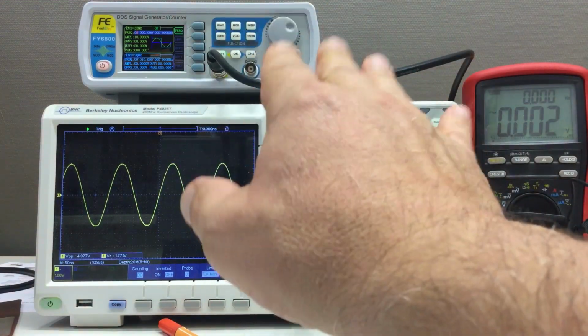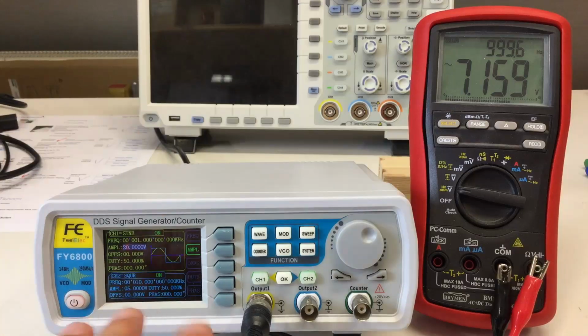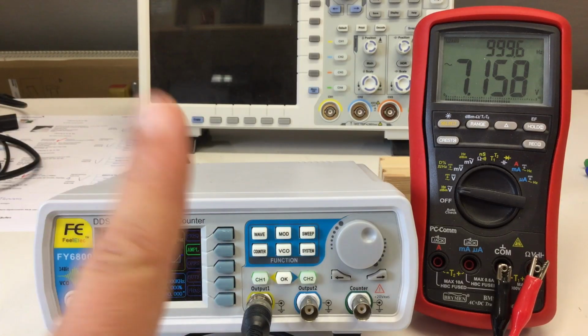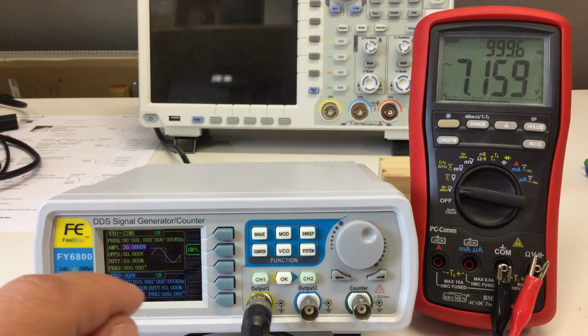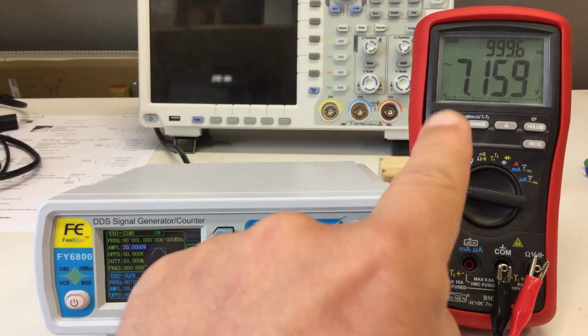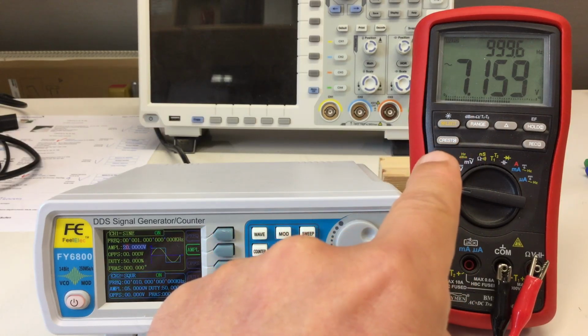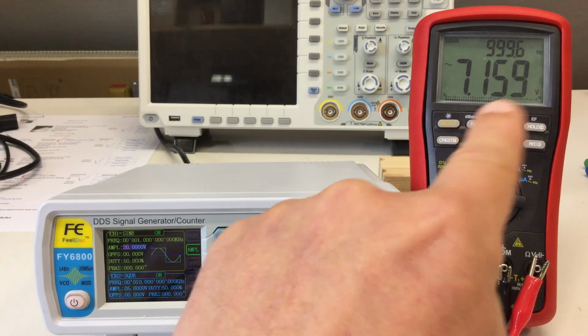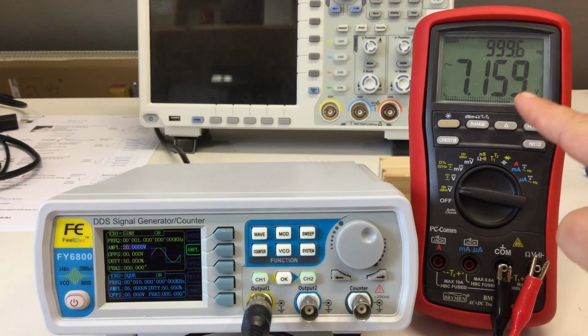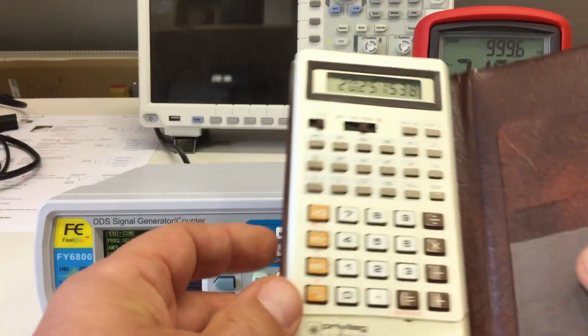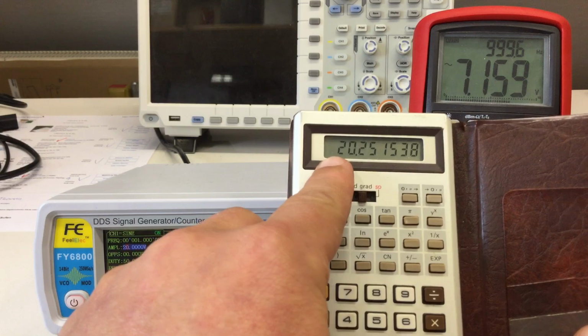So, better strap in. Let's start with the low frequency 1 kilohertz measurements, and I set the function generator to 20 volts peak to peak here in the display. It's always peak to peak voltage. And 1 kilohertz sine wave, and my multimeter is displaying the RMS value of 7.159, or say 7.16 volts. And if you put the measured value into a calculator, you get a peak-to-peak voltage.